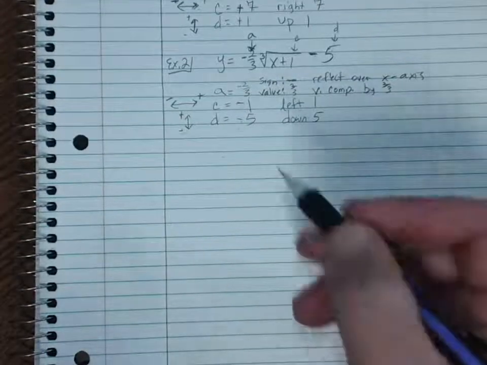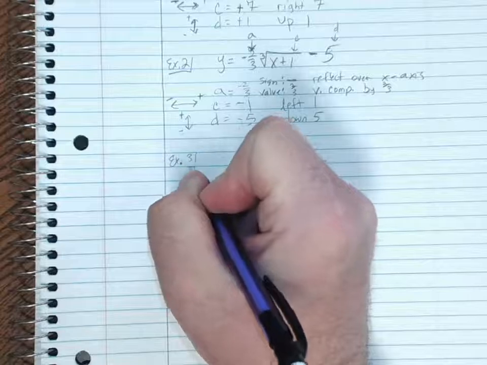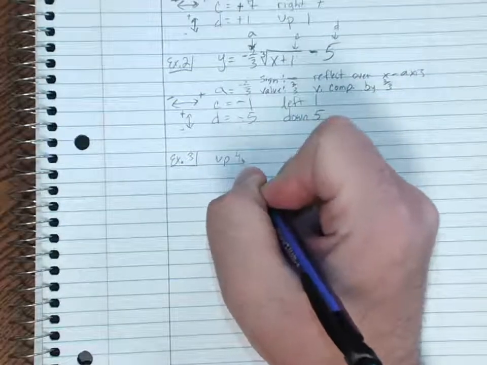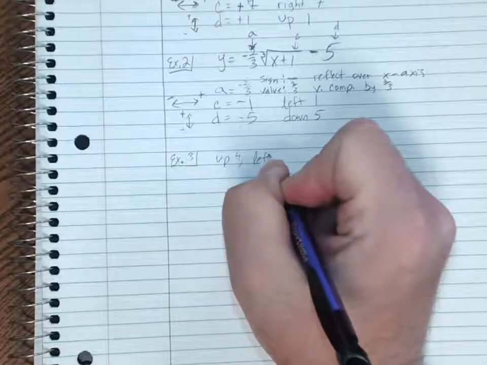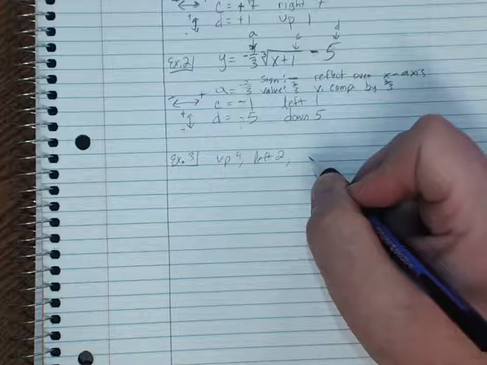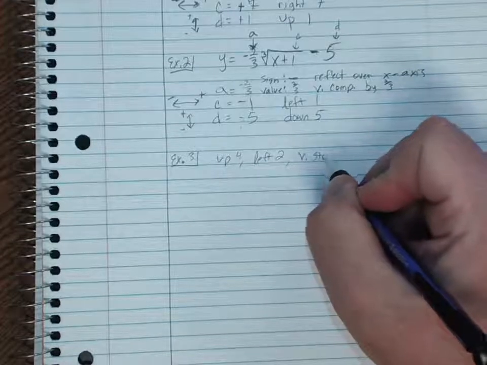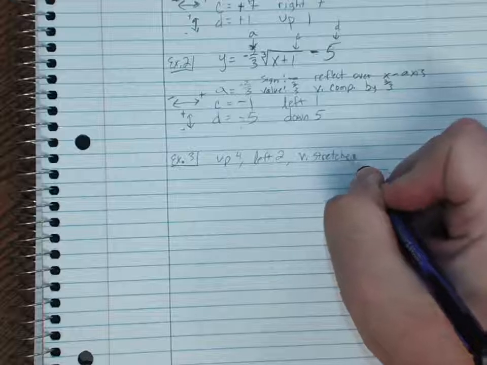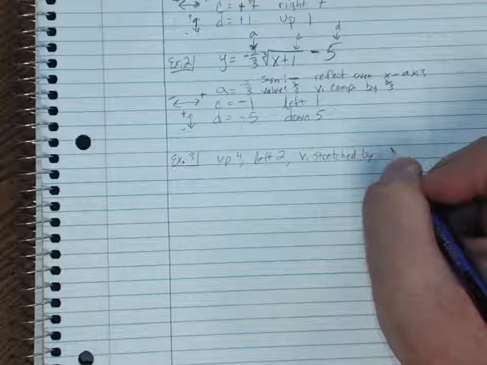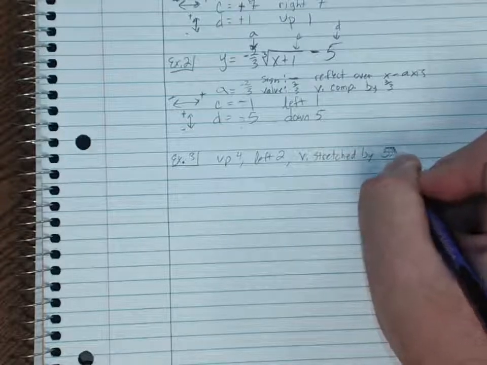Now let's go the other way. Example 3. Let's say that I told you that something moved up 4, left 2, and was vertically stretched by 5.